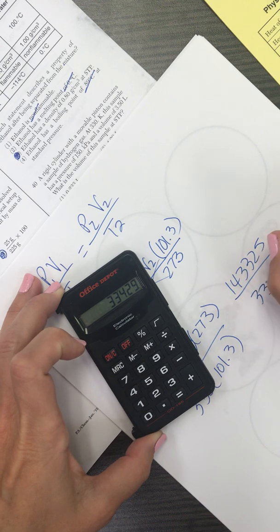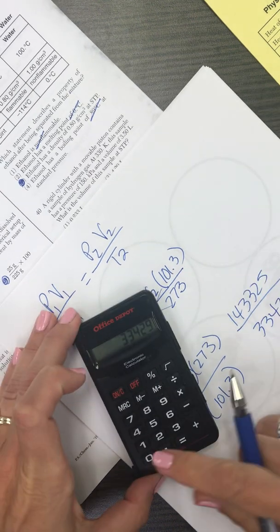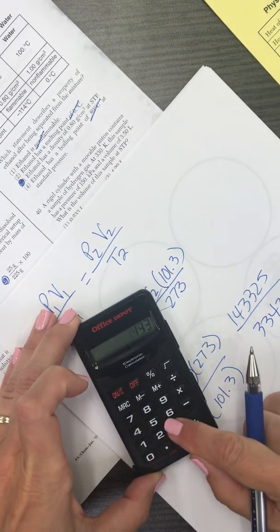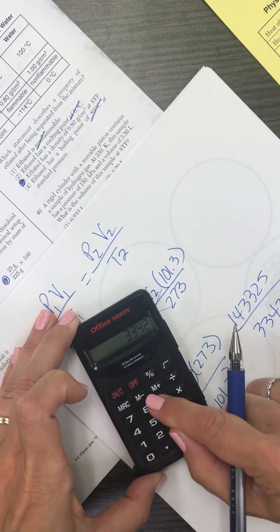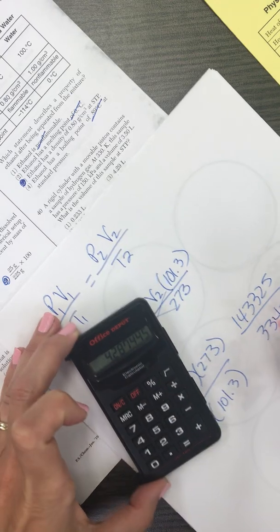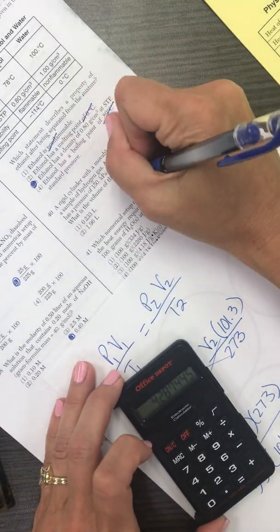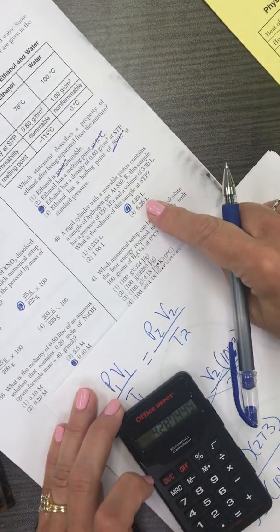I get 33429. I now divide 143,325 divided by 33429, and I get 4.287. So 4.29, there is my answer.